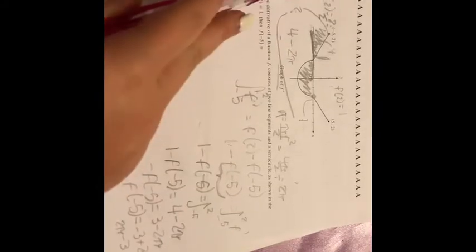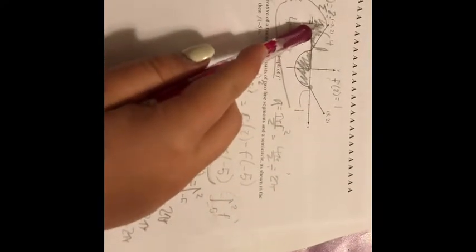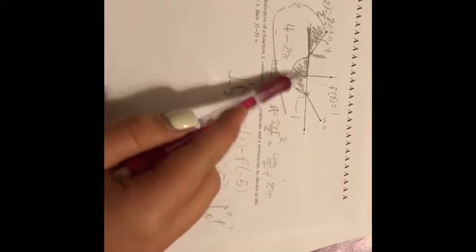So 4 minus 2 pi, we can replace this with 4 minus 2 pi, because what comes above the x-axis is positive, what's below the x-axis is negative, so therefore it's 4 minus 2 pi. So 1 minus f of negative 5 equals 4 minus 2 pi. Subtract over the 1, you get 3 minus 2 pi. Multiply over the negative 1, you get f of negative 5 equals negative 3 plus 2 pi, or 2 pi minus 3, which is B.